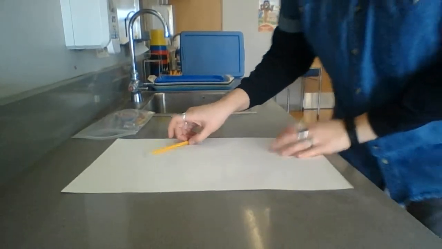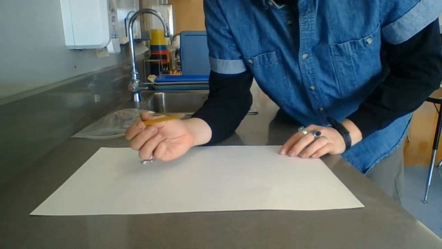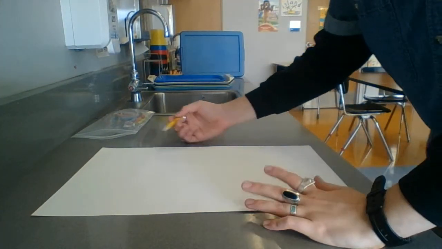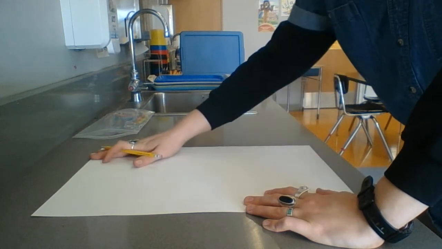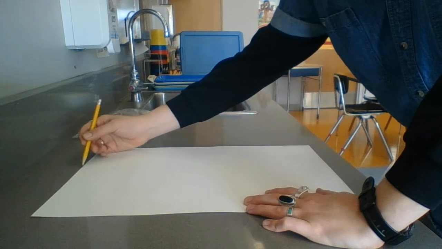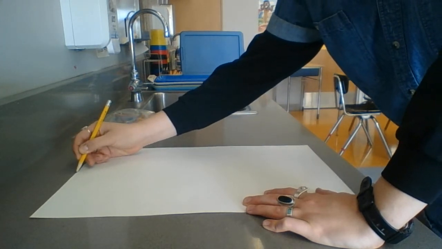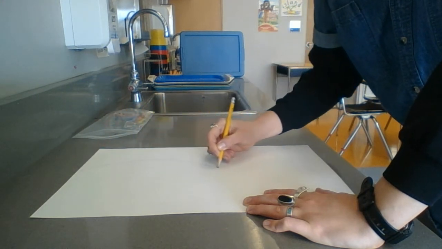So we're going to use a big piece of white paper, and we're going to start by sketching our landscape using a pencil. So my background is where I'm going to start. And I'm going to have my background filled with a sky and some trees. So I'm going to start drawing some lines to make hills in my background. And I'm going to use some curved lines.